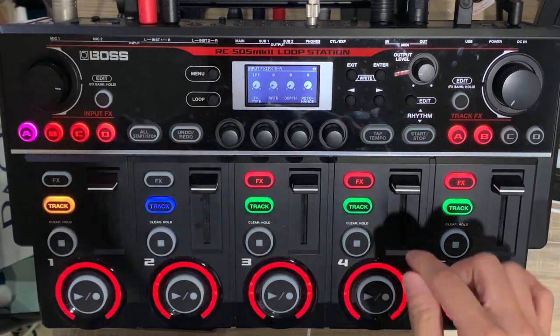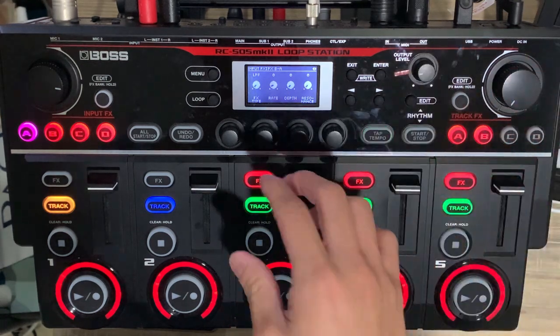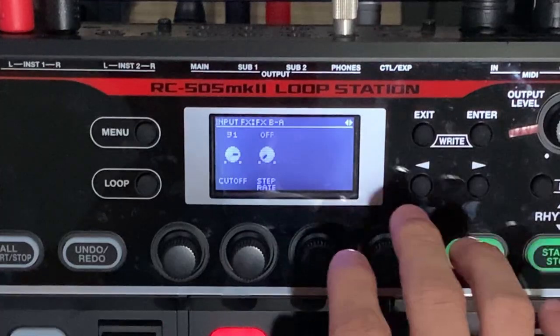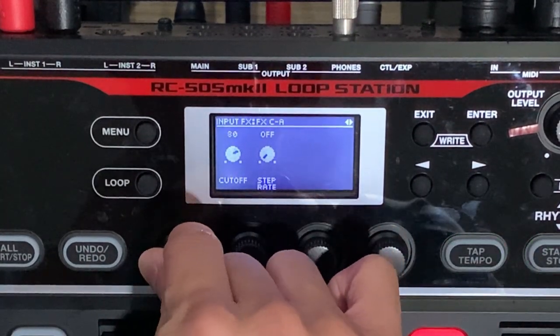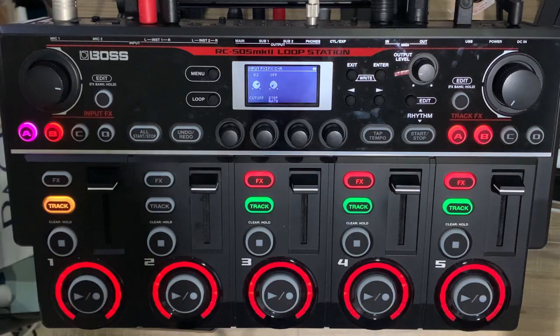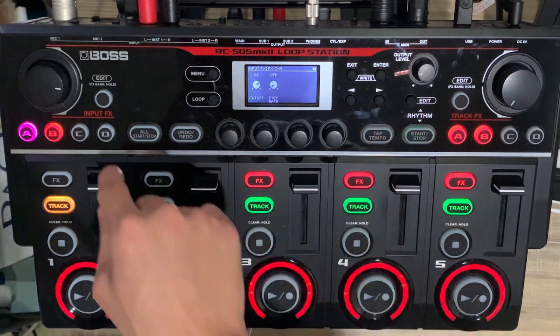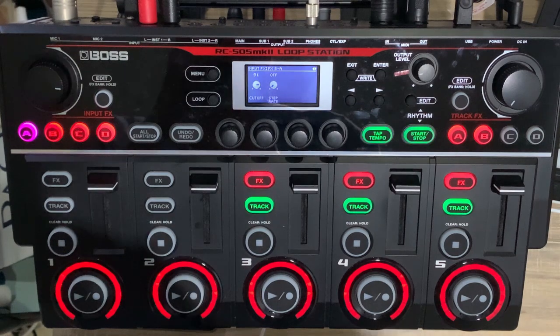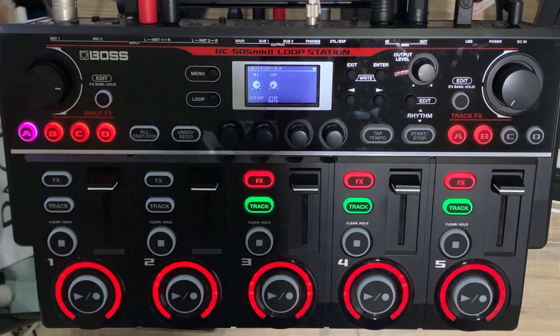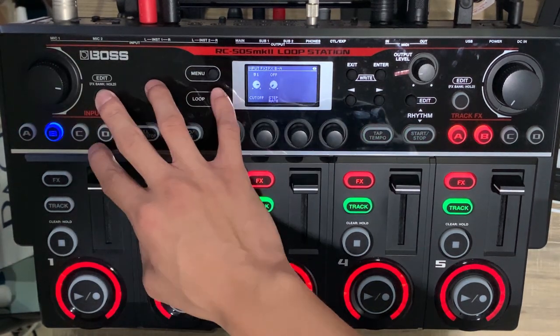And for some drum and bass high pitch snare, you can turn up the cutoff. Yep. And we can also use it to filter our kick drums.